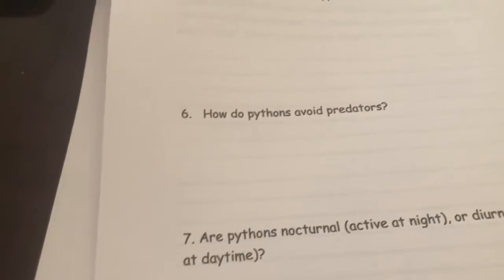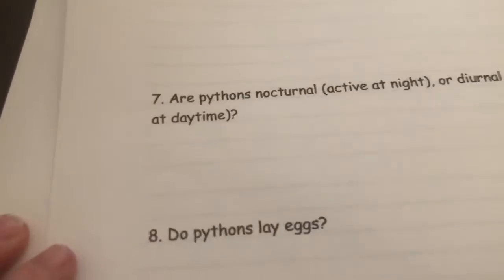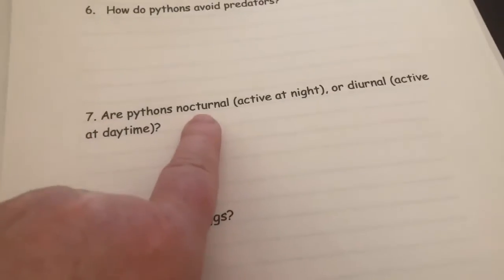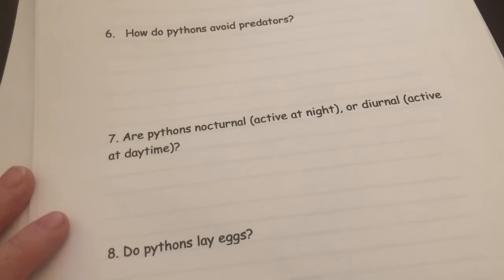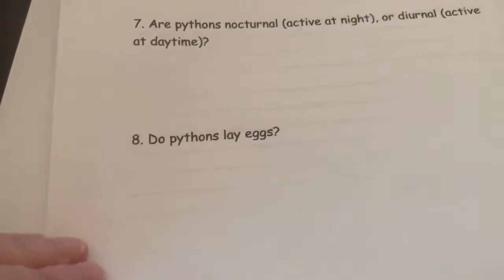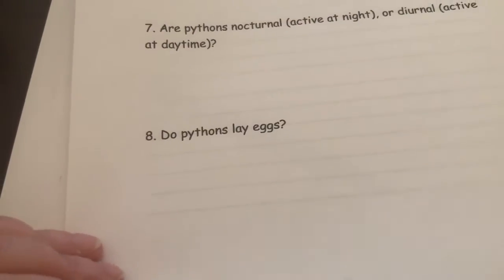There's an S there. There might be more than one. How do they avoid predators? Are they nocturnal, which means they come out, they're active at night, or are they diurnal, which is active during the daytime? And do they lay eggs? So see if you can find out the answers to those questions.